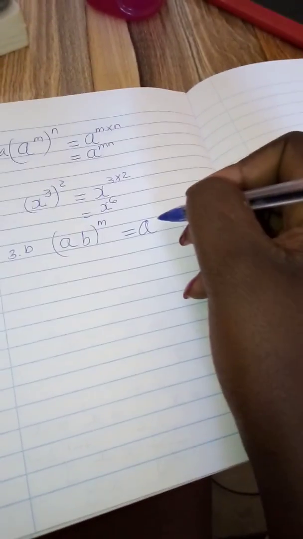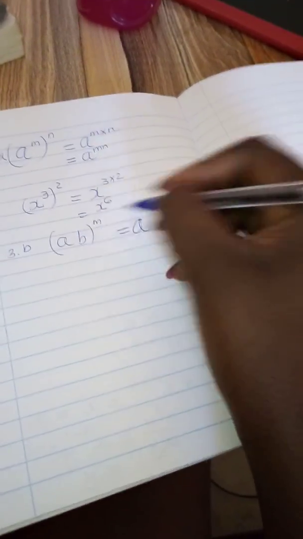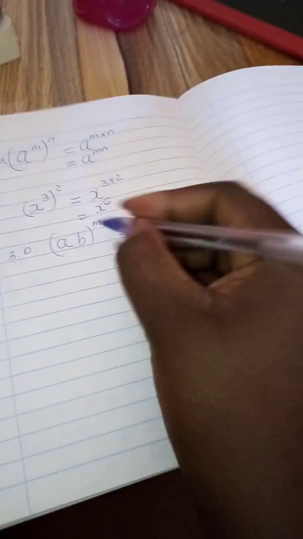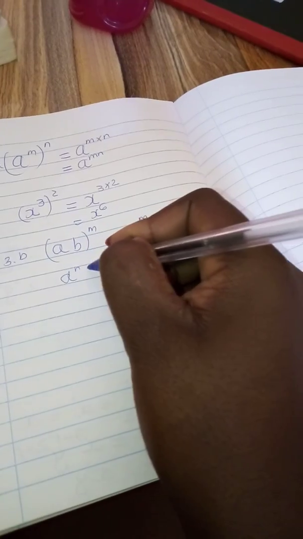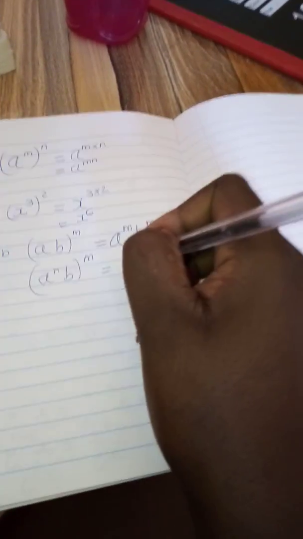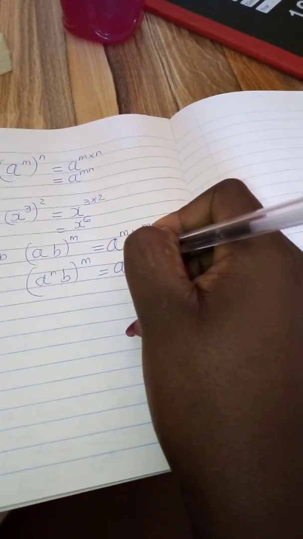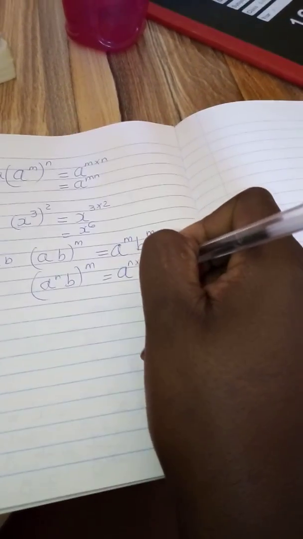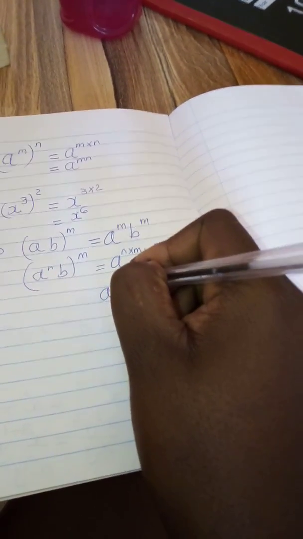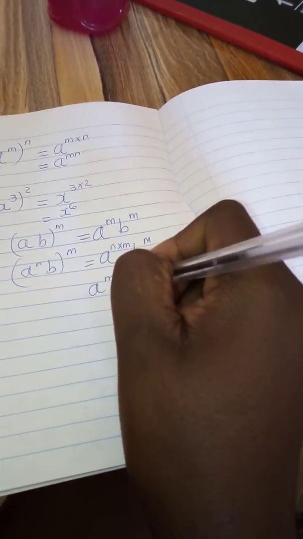Everything should be raised to the given power, so it's a to the power of m, and then b to the power of m. But if you had a to the power of n, times b, and then all to the power of m, it's going to give us a to the power of n times m, and then b to the power of m. So this is going to give us a to the power of mn, or nm, however you want to put it. It doesn't change anything.